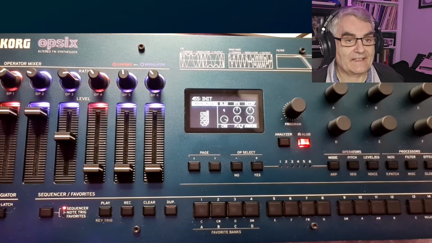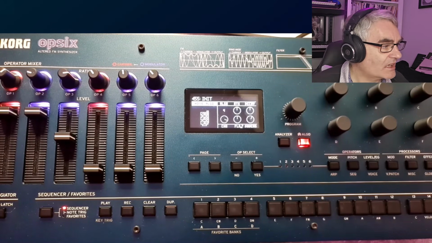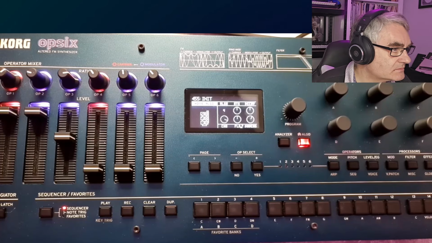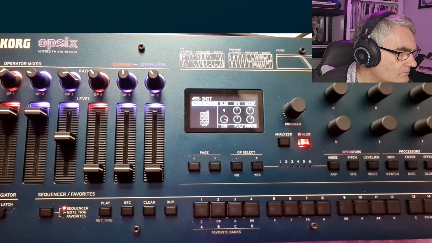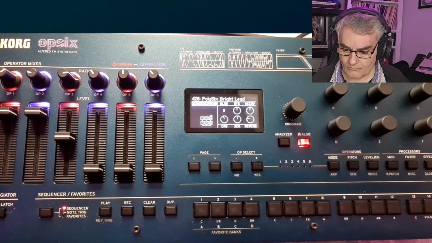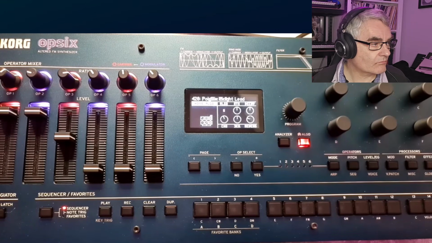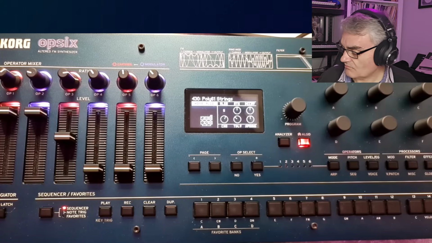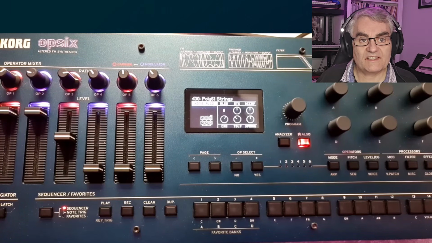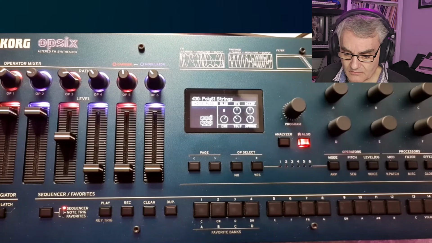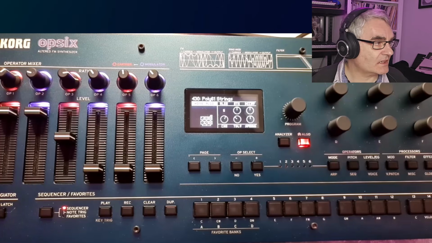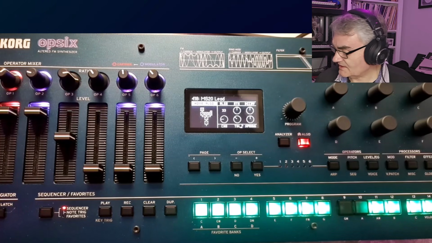So just to finish off then, I'm just going to show you a couple of presets where I've done some bits and pieces like this. So here's some Poly 61 type strings, because the Poly 61 filter is modelled in here. And I've just copied that as well. I also did the MS-20, like lead sound.